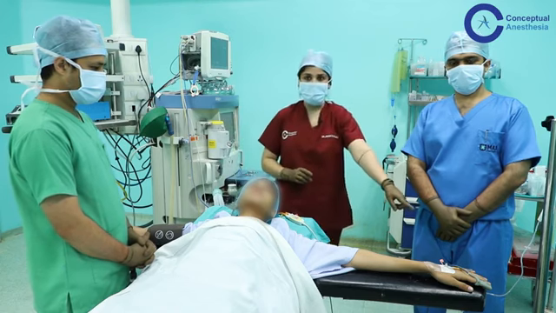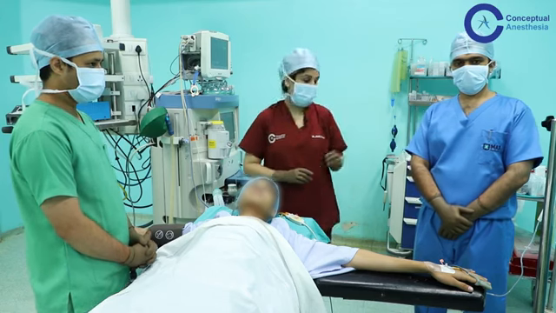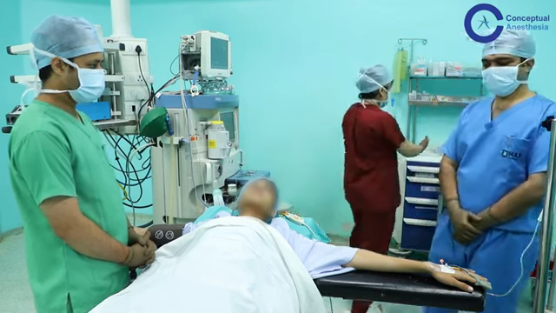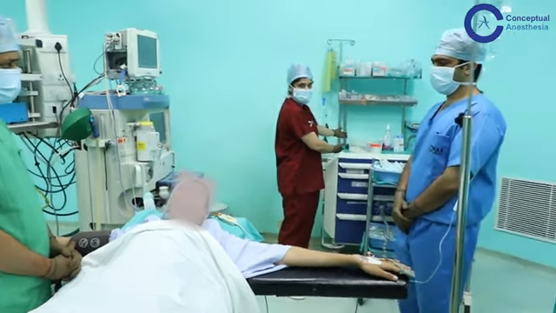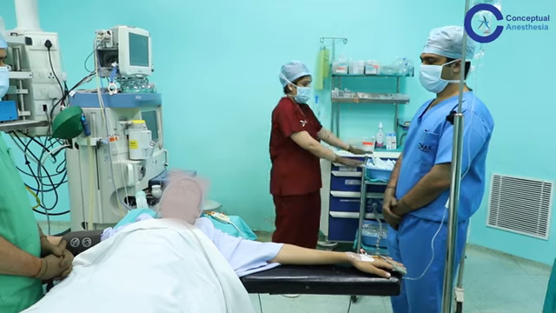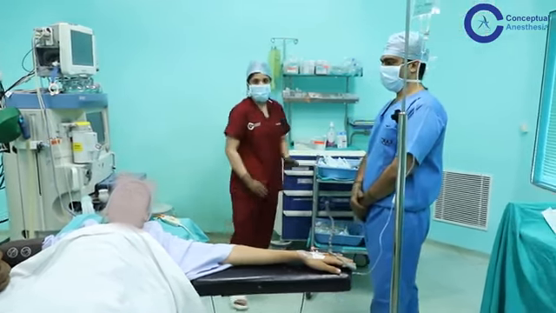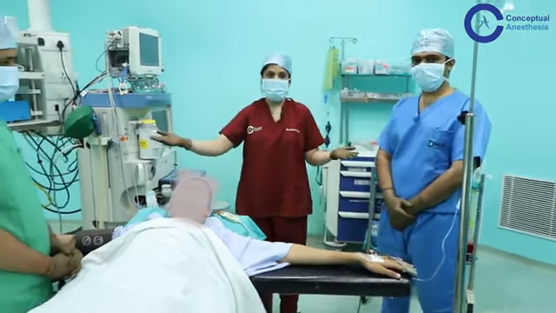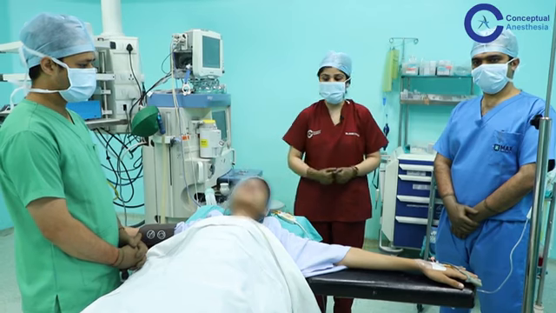Take a wide bore IV line in this patient and start a running pint. Keep your emergency drugs ready along with all the drugs that we will use for induction of anesthesia. The airway equipment and the difficult airway cart should be kept ready. We have skilled help with us to help in case of any anticipated or unanticipated difficult intubation.